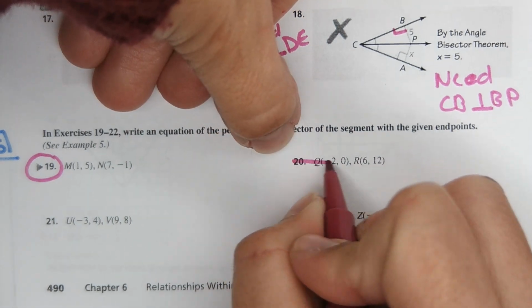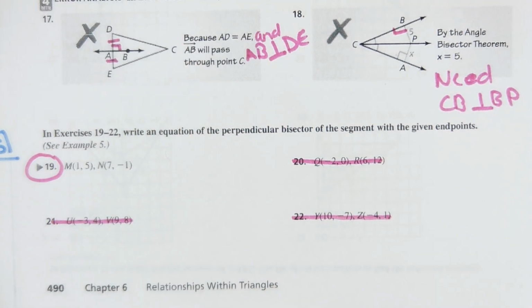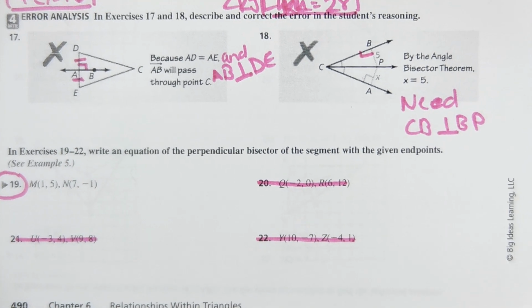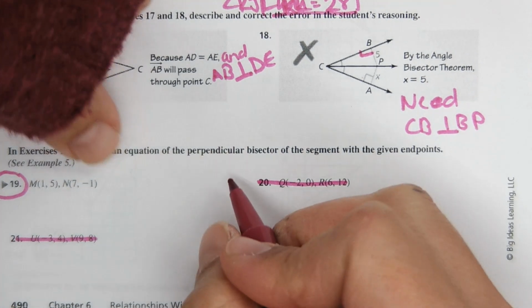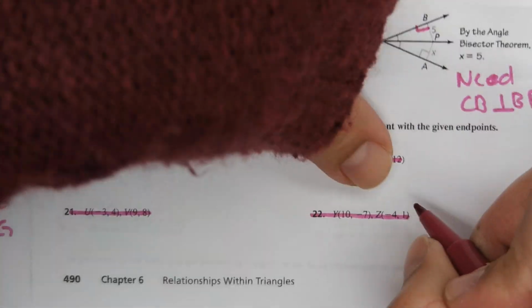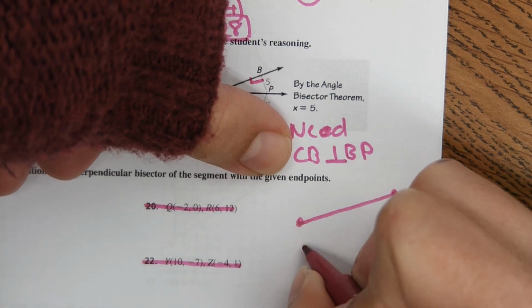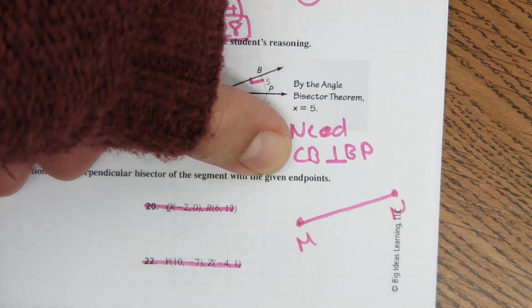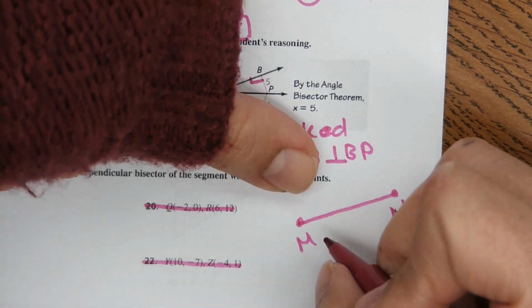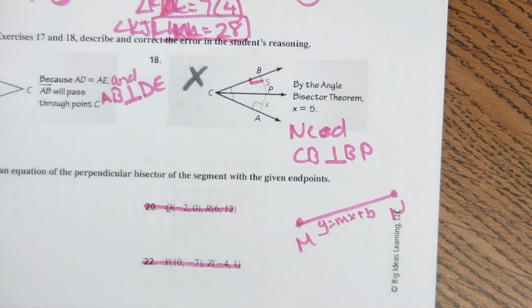And we're going to cross out these here. Okay, so let me explain it. It says write an equation of a perpendicular bisector of a segment with the given endpoints. So here it shows MN. Just to explain the concept, we have point M and N, and this would have an equation like y equals mx plus b, with a slope and everything else.